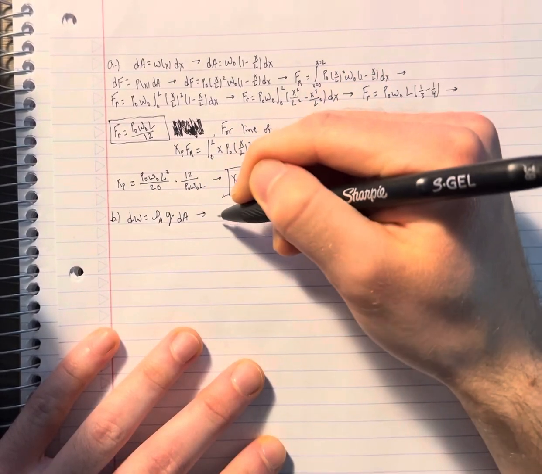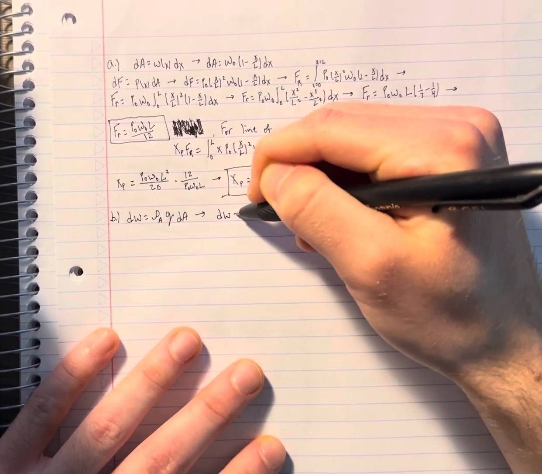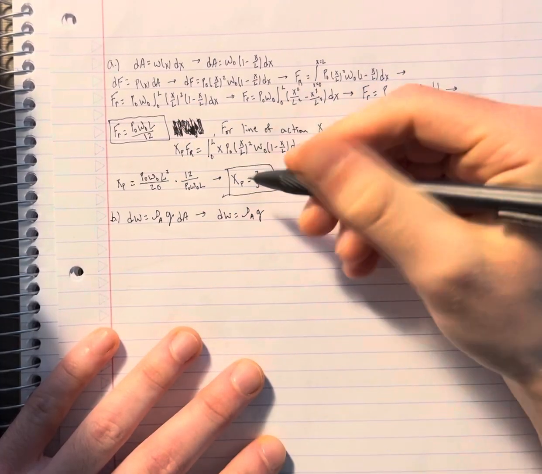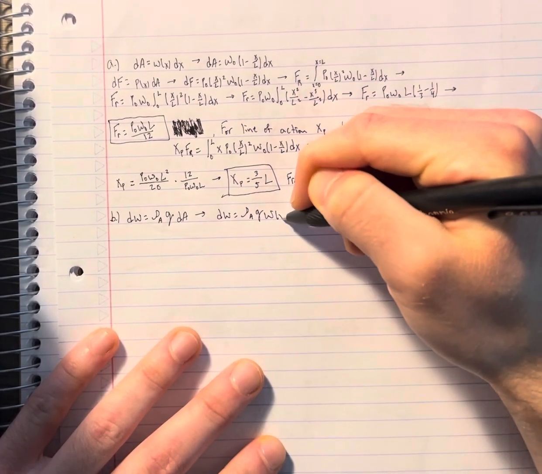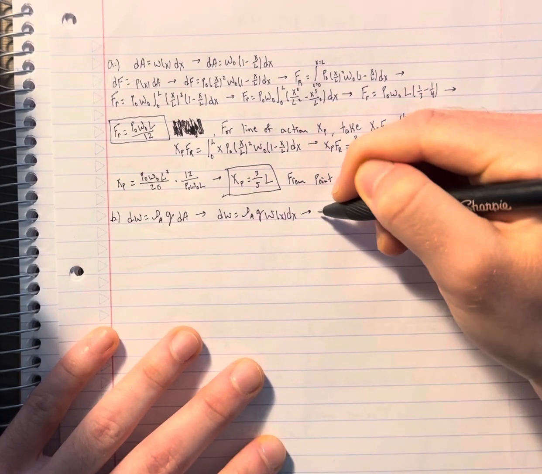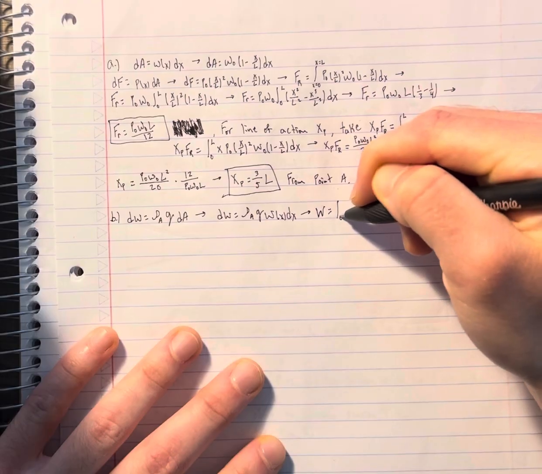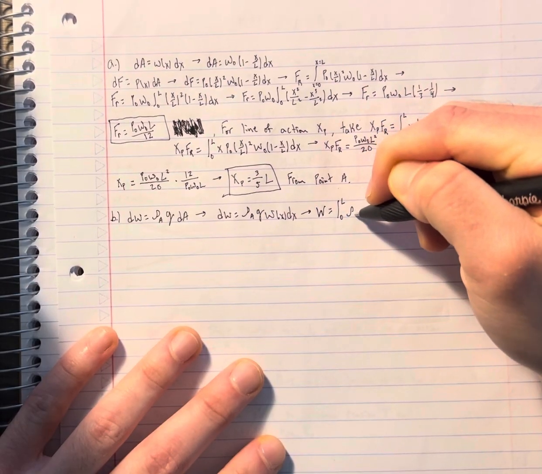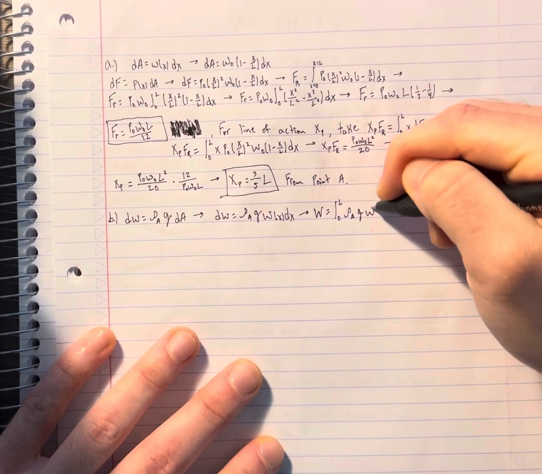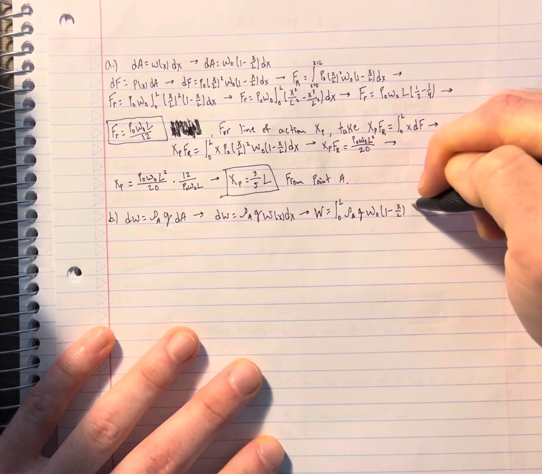So just do the whole thing. We already know dA. So dW equals rho A times G times W of X dx. And again, integrate from 0 to L. So we get W equals the integral from 0 to L of rho A G, and W of X is that W0 times 1 minus X over L, dx.